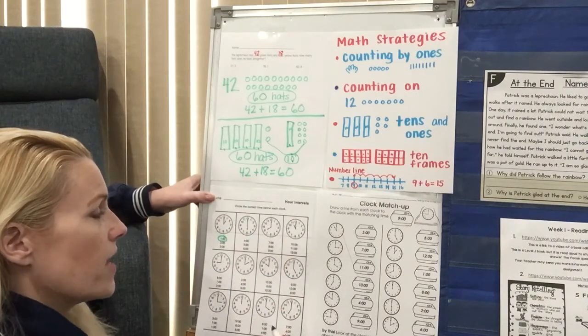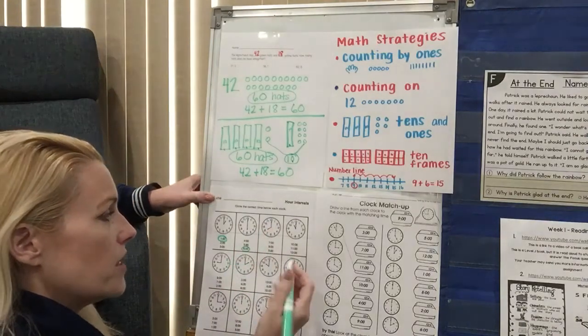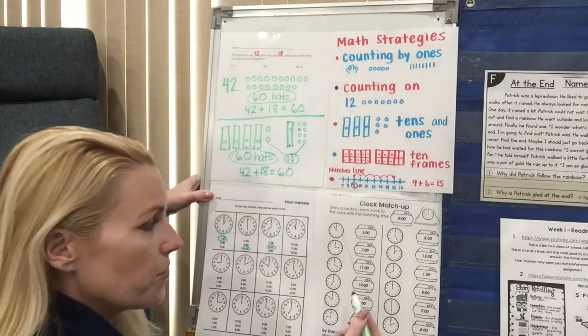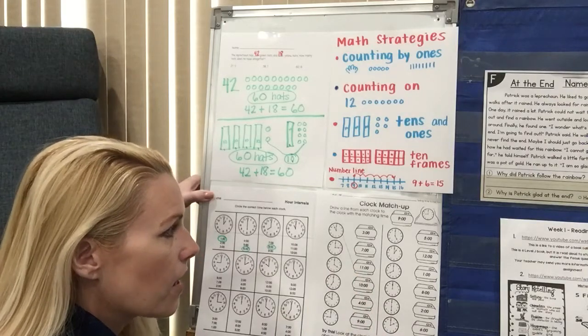Right here that shorthand is pointing to the 6. So I'd say 6 o'clock. The shorthand is pointing to the 8. So I would say 8 o'clock. And then over here, it's another matching where you're going to read that clock and then draw a line to the clock that matches it.